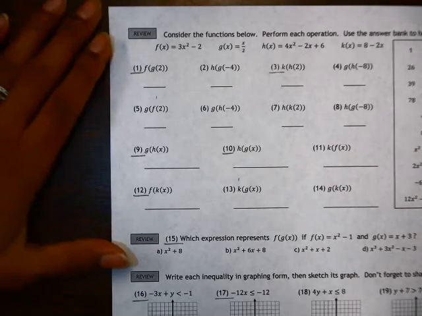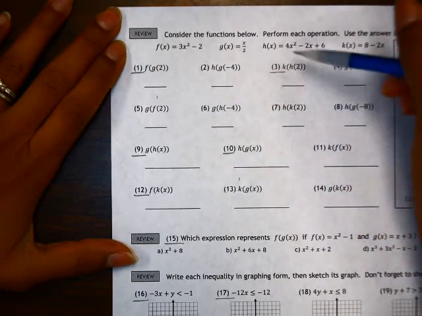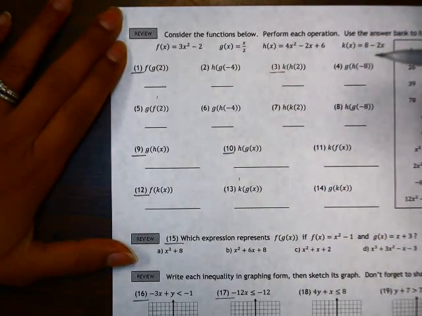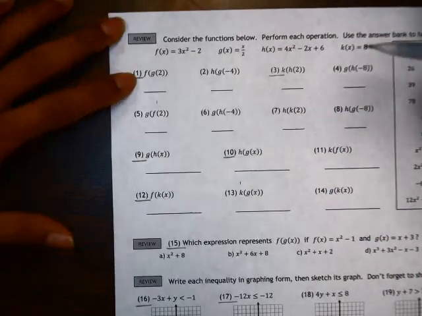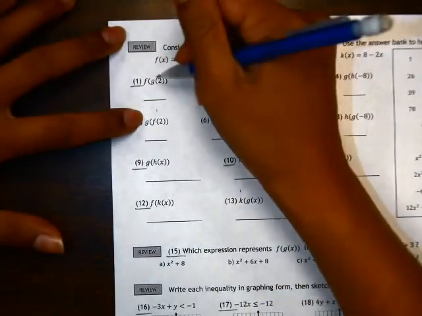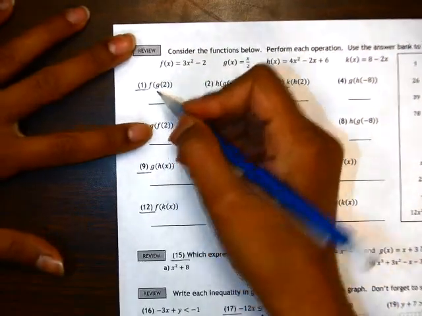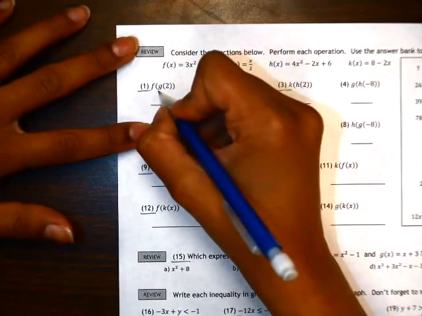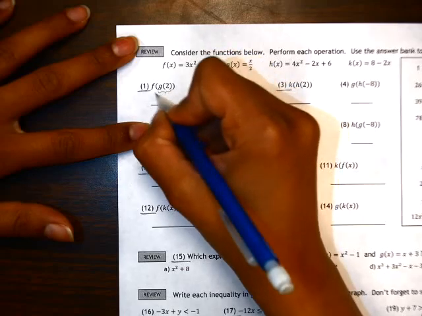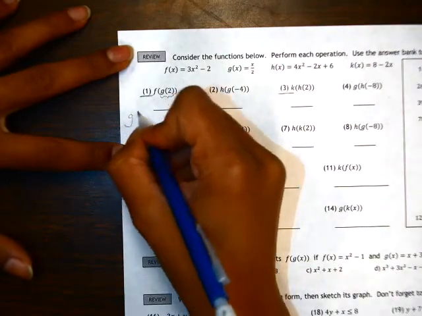All right, this is a 4.2 review, and I'm first going to look at these problems that have to do with function operations. So in number 1, we have f of g of 2. This is a composition of functions. This composition means that we first need to evaluate what's on the inside. The inside here is function g, so I'm going to evaluate g of 2 first.